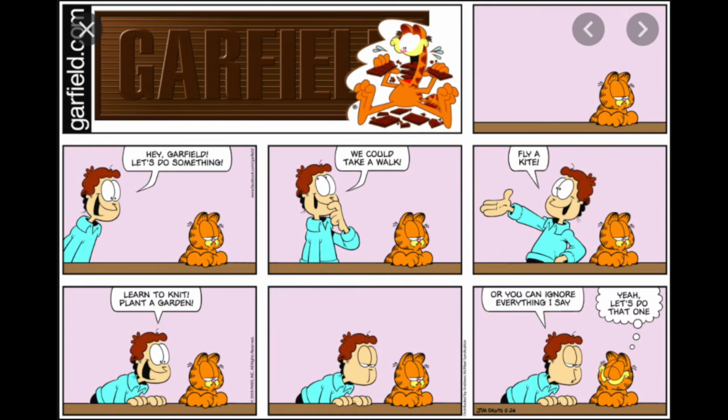Here is a Garfield comic that has more phrases in it. So it's Garfield at a table, and then it says, "Hey Garfield, let's do something. We could take a walk, fly a kite, learn to knit, plant a garden, or you can ignore everything I say." And Garfield says, "Yeah, let's do that."